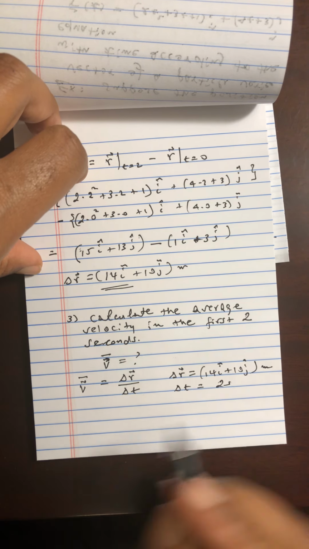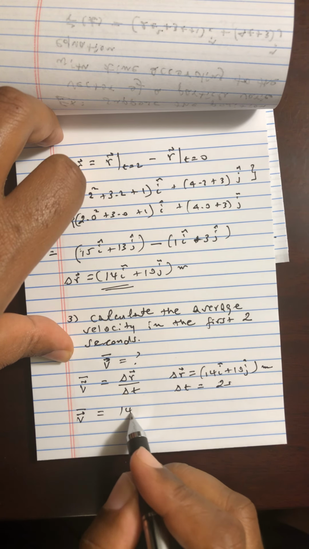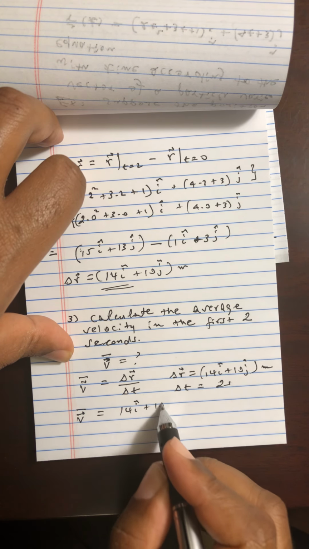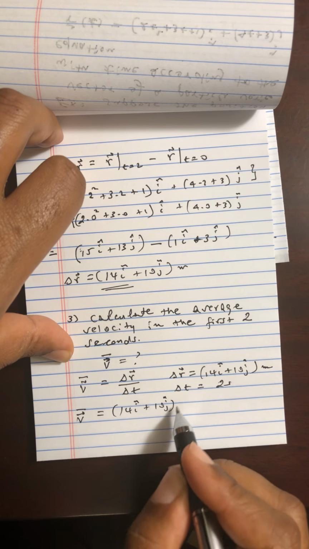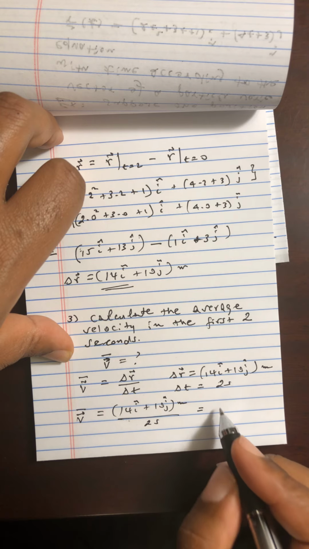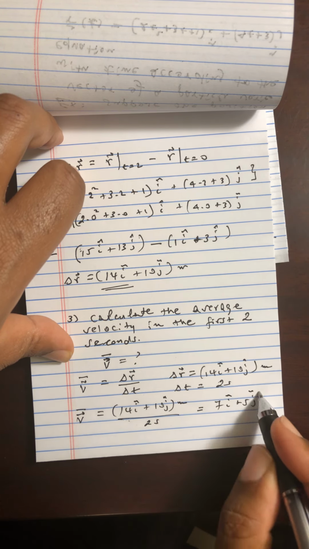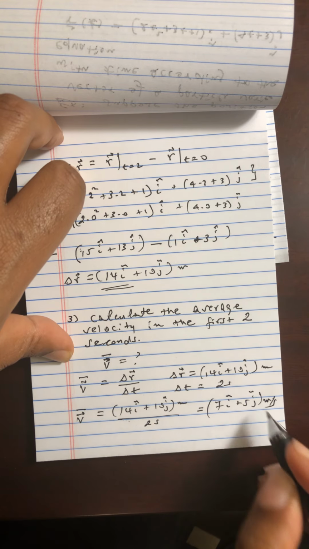So the average velocity in this case is 14 in the i plus 10 in the j meters divided by 2 seconds. Okay, so we get 7 in the i plus 5 in the j meters per second.